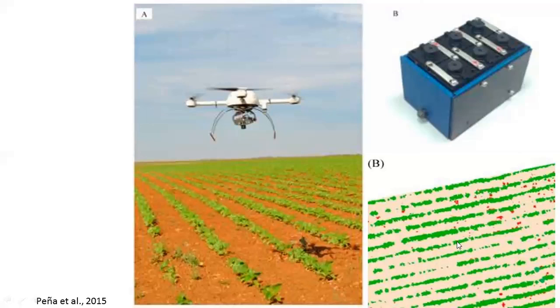So you can see here, the green areas are where the sunflower rows are planted, and the reddish areas are where the individual weeds are located. They were able to get pretty good accuracy, about 91% accuracy at about 50 days after planting. This is when the plants are still small, the weeds are small, and that's a good time because you want to get them before the weeds get too large and widespread.